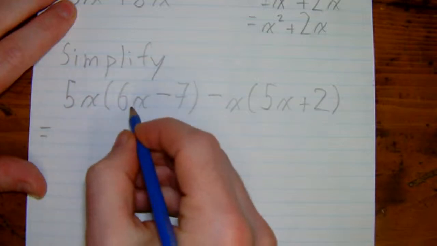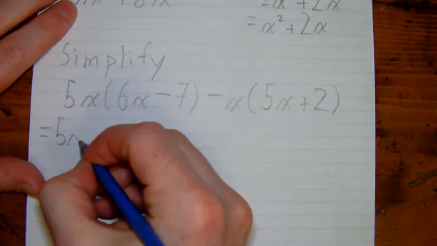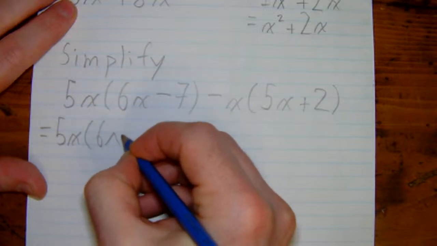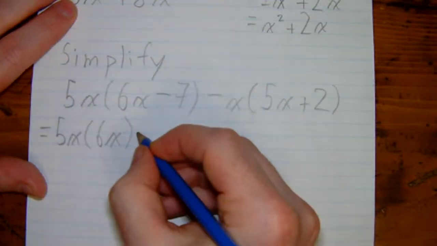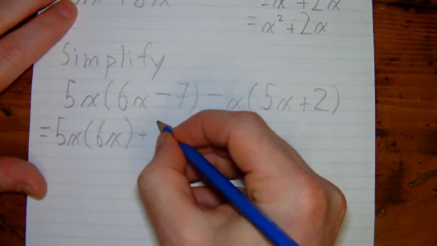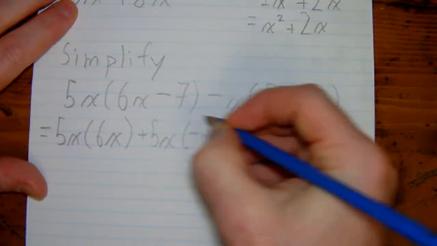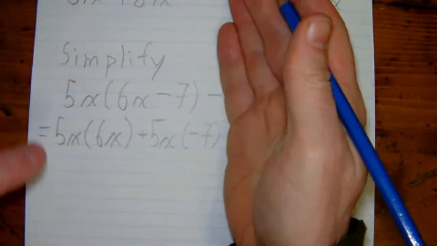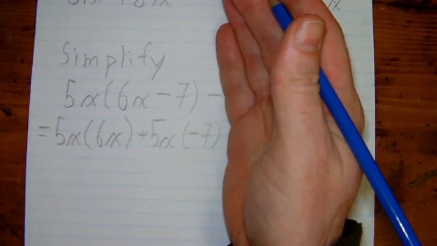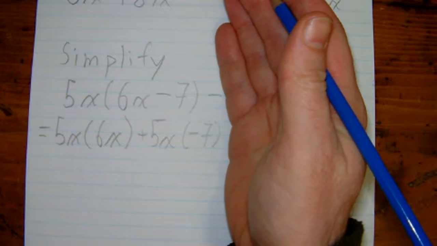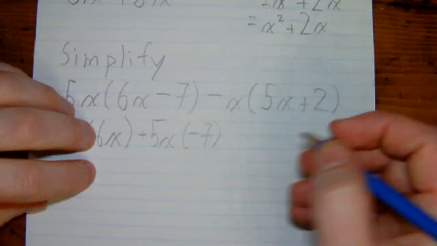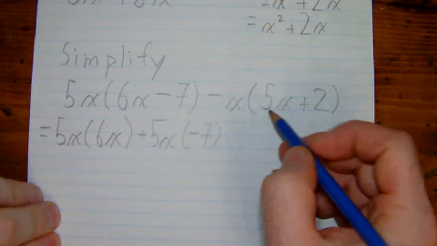Okay, let's set it up. So 5x times 6x, I'm going to show that. 5x times negative 7, so plus 5x times negative 7. Some people prefer to write this minus 5x times positive 7. If you prefer that, that is totally fine as well. And then we'll do this part.